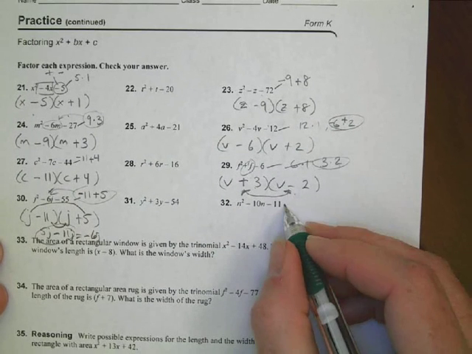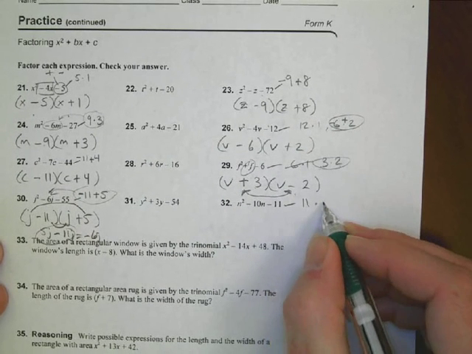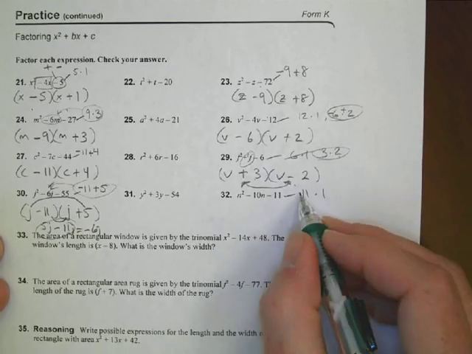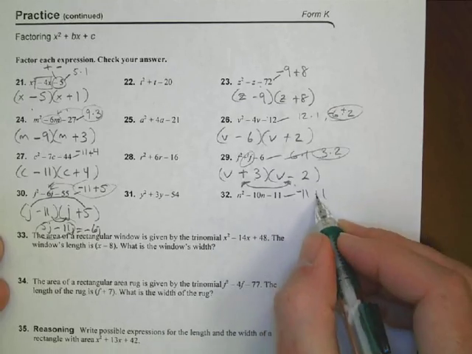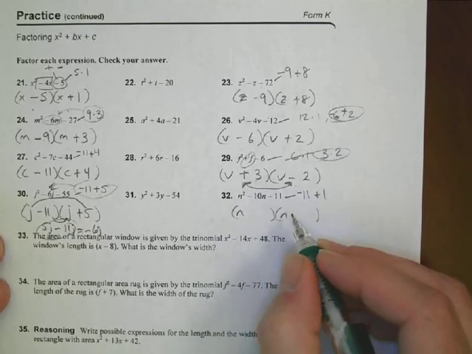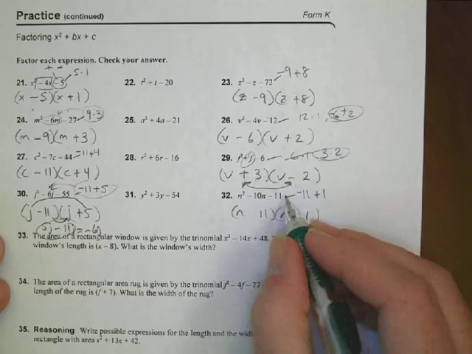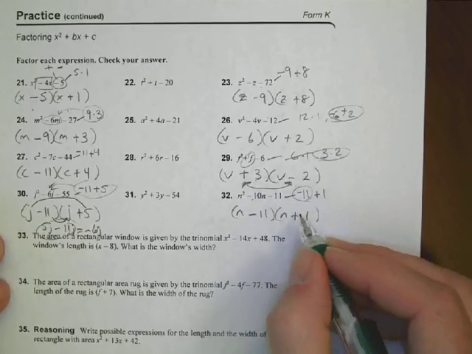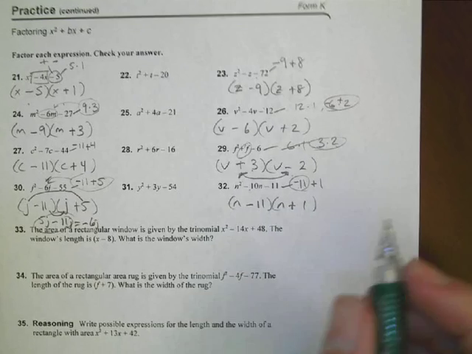And for 11, 11 is 11 times 1, no other way to make 11. I want to have a negative 10 at the end, so that will be a negative 11, and that will be a positive 1 when I separate that out. So I have n, 11, 1. I want that to be negative 10, so let's make that larger. Negative 11, positive 1, and that's it.